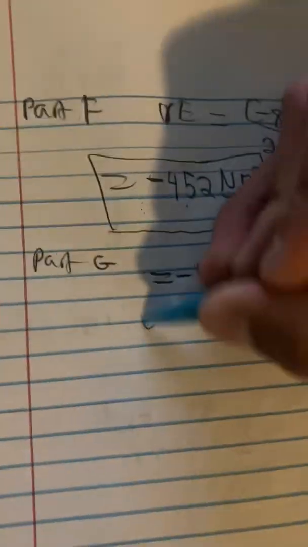Part G, calculate the electric flux through the hemisphere for Q equals negative 8 nC and R equals 0.200. For this one, the formula is the same. The radius doesn't matter, because when you use the same formula it'll be negative 8 times 10 to the negative 9 over 2 times 8.85 times 10 to the negative 12. It's the same number being used, so the answer will be the same, 452 N·m² per C.